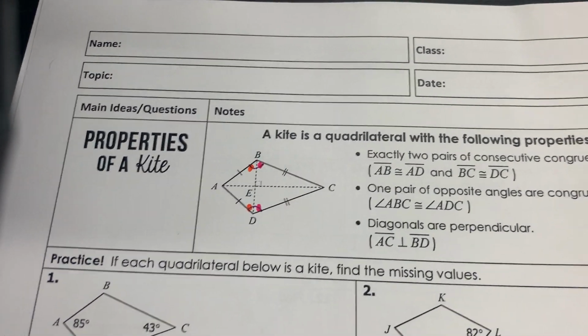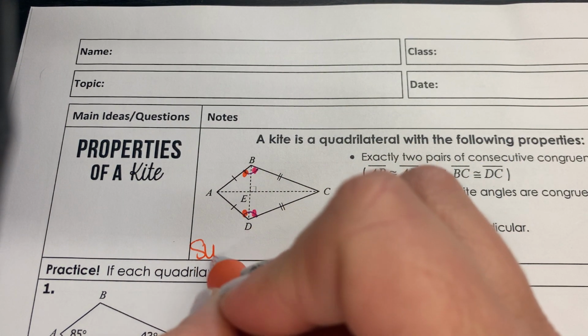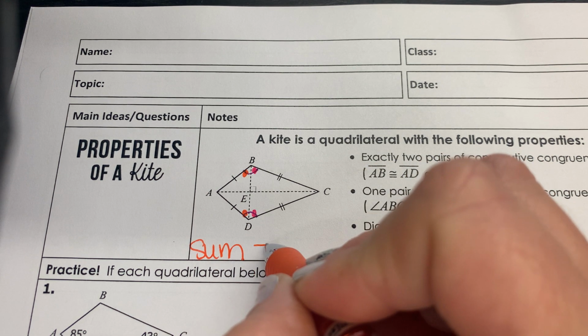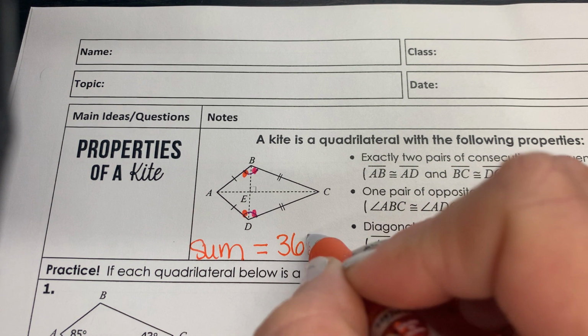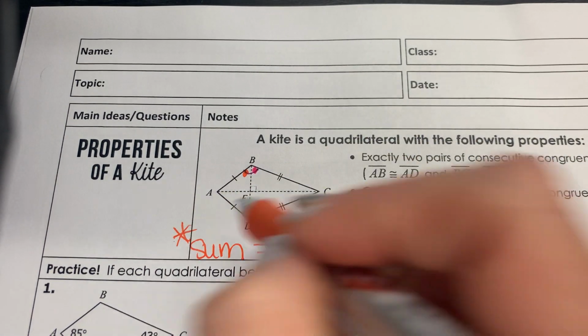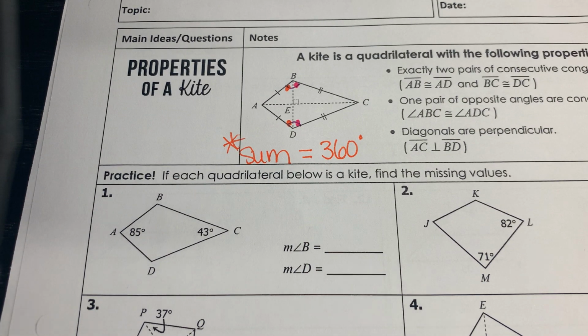Another thing you may want to recall, this has 4 sides. So the sum of the angles of a kite is going to equal 360 degrees. We use that a good bit, all right, 360 degrees. So number 1, if each quadrilateral below is a kite, find the missing values.